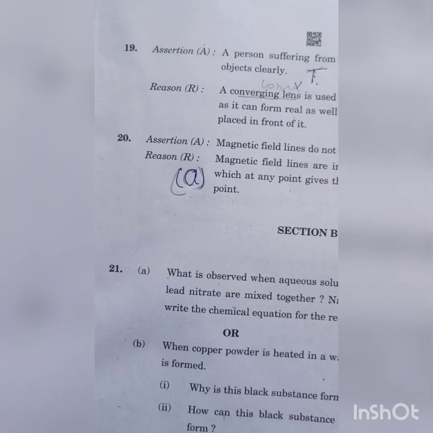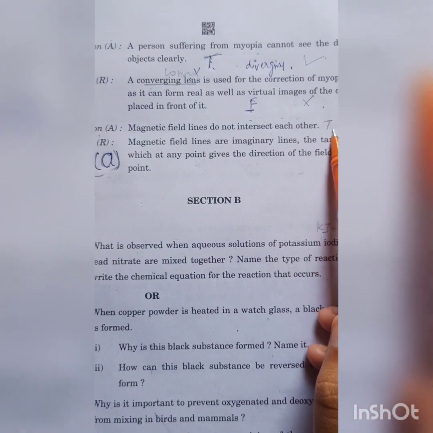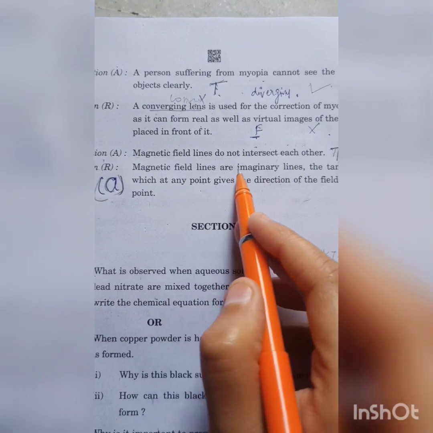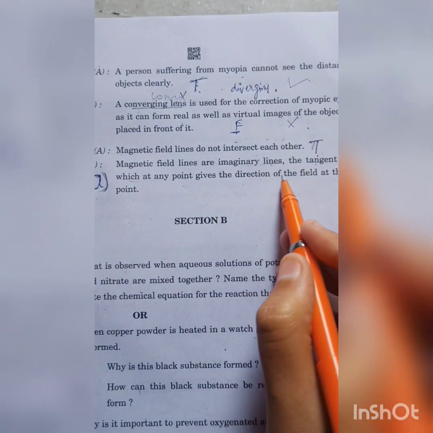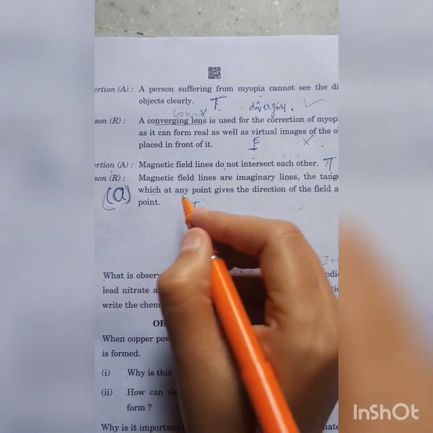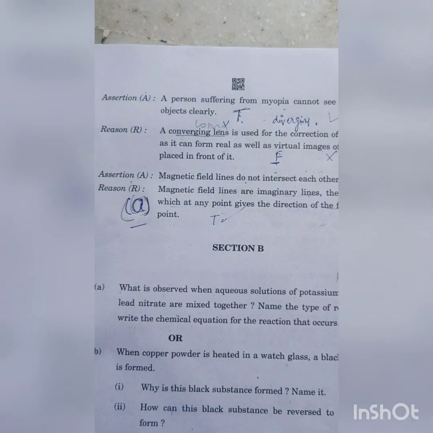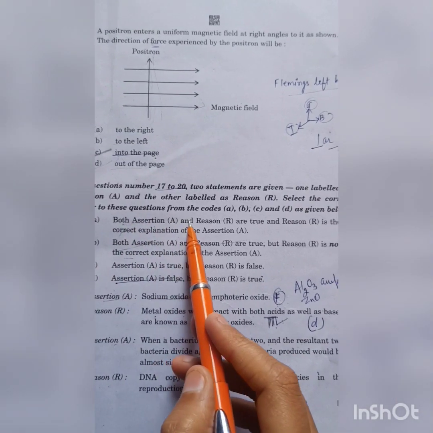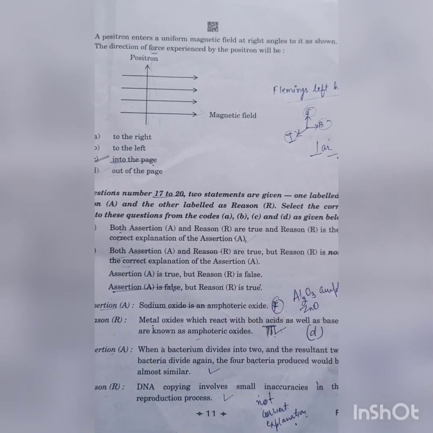Next is assertion, magnetic field lines do not intersect each other. This is a true statement, because if they cut, it means they are showing two directions at a point, which is not possible. And your reason is magnetic field lines are imaginary lines. The tangent at any point gives the direction of the field, that is true. So your option will be A. Both assertion and reason are true, and reason is the correct explanation of the assertion.